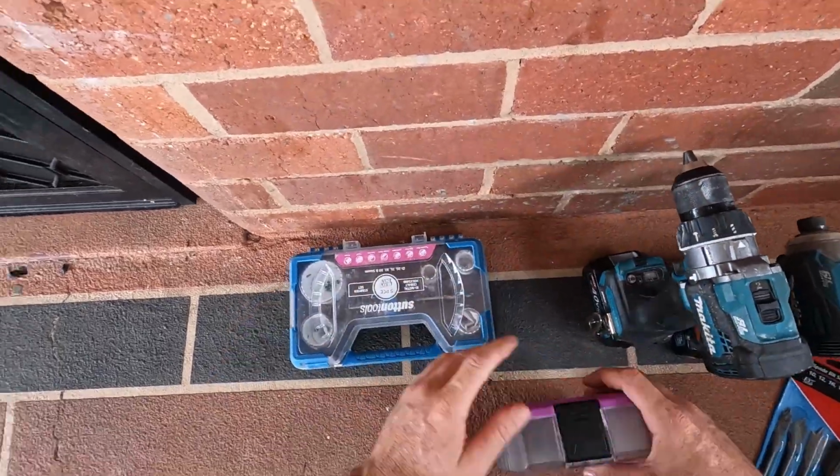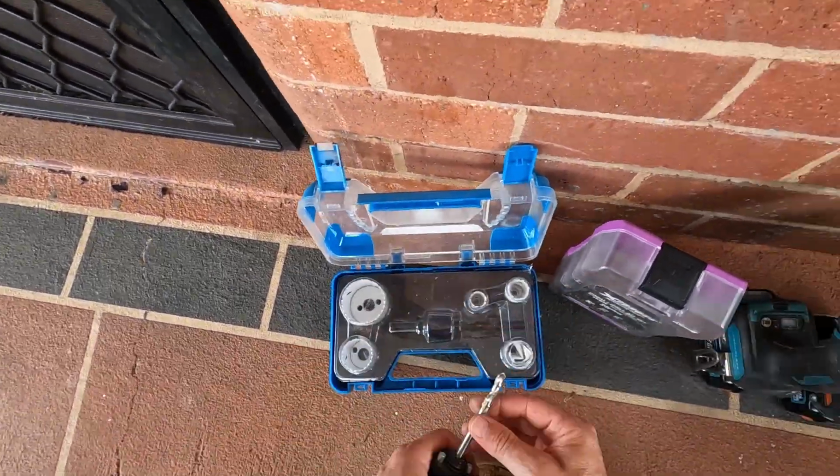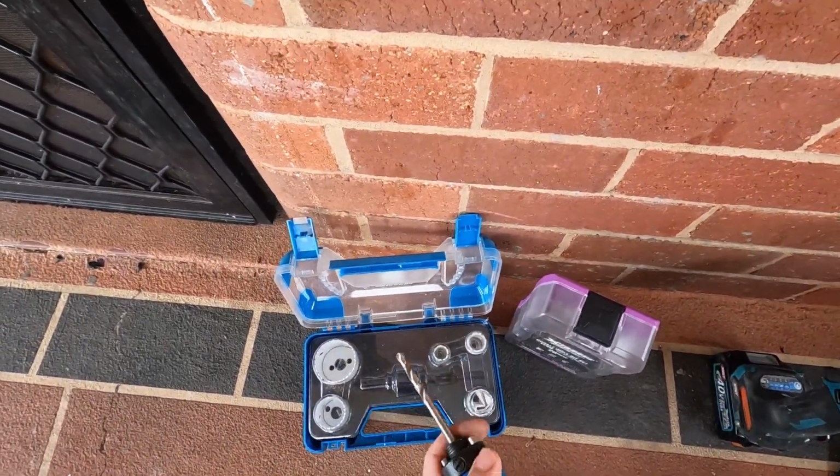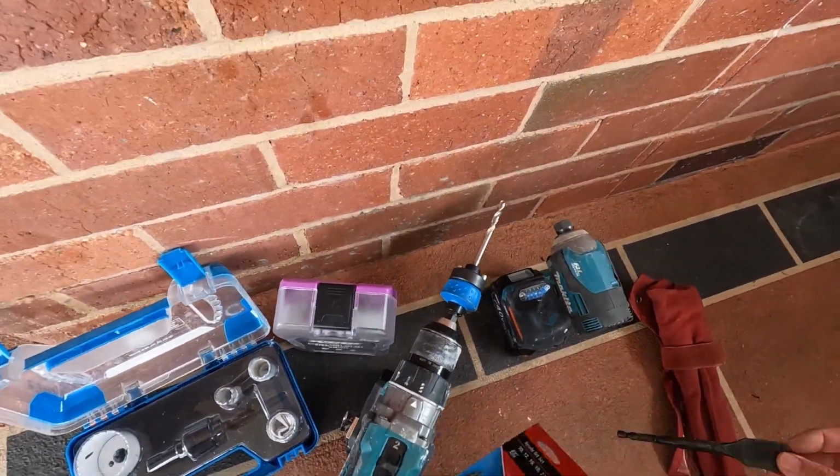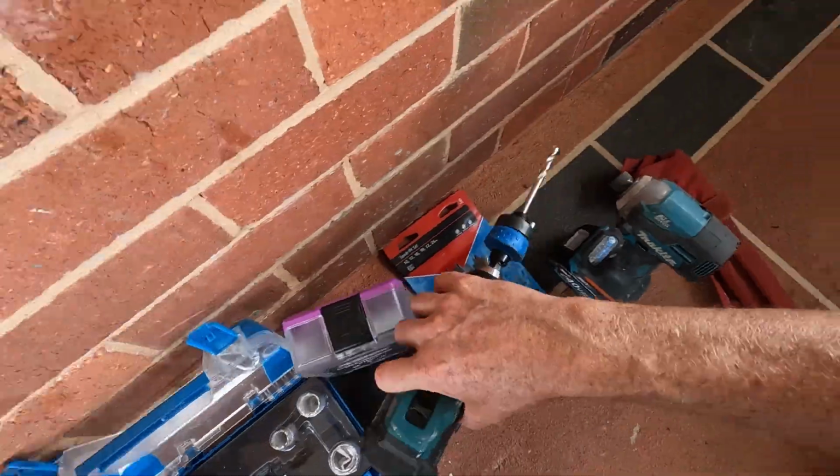Guys, here we go for the doorknob install of 2022 by Chris at Midlife Carpentry. Right, I'm just getting some tools ready. I've got a hole saw set, drills, spade bit set, impact driver, chisel set, and my standard tool belt.